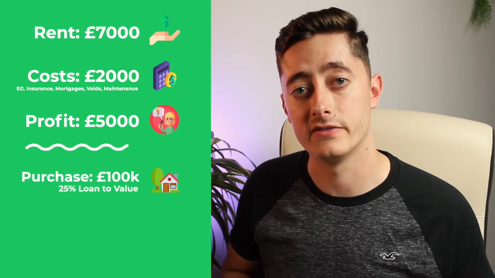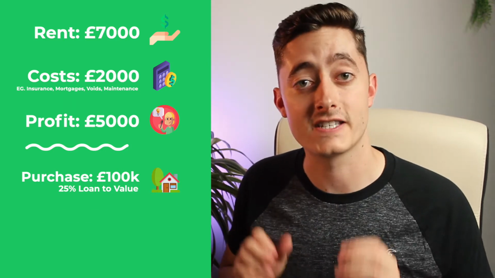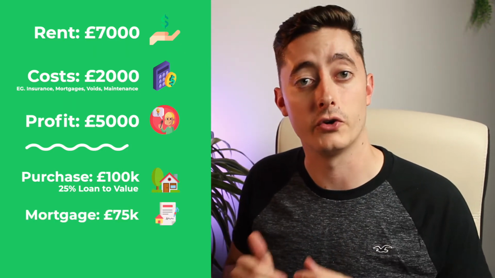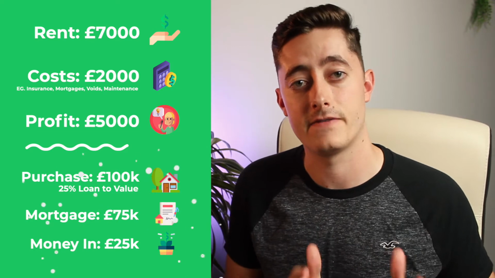So let's say your annual rent in a single year is £7,000, and then your annual costs are £2,000. Therefore, your profit from the rent is £5,000 in a year. And then let's say you purchase this property for £100,000 at a 25% loan to value. This means that the mortgage is £75,000 and your deposit, or your money that you put in, is £25,000.